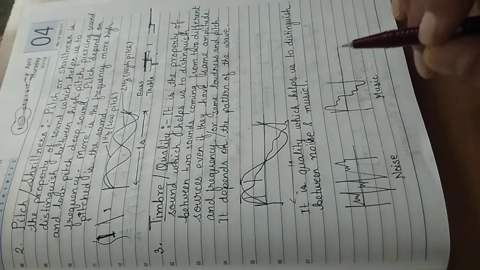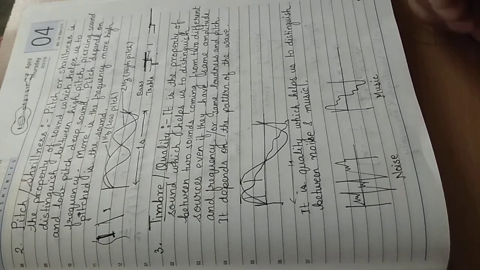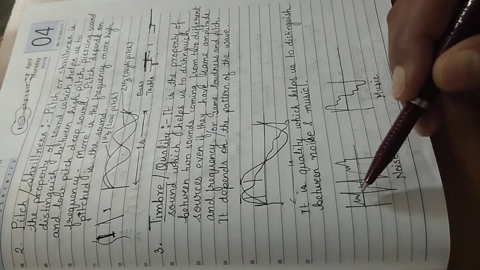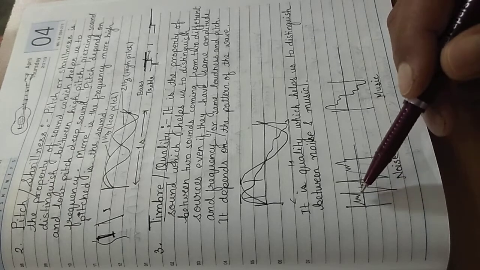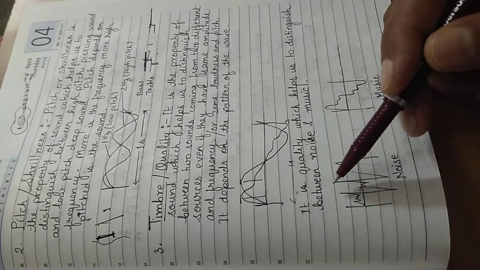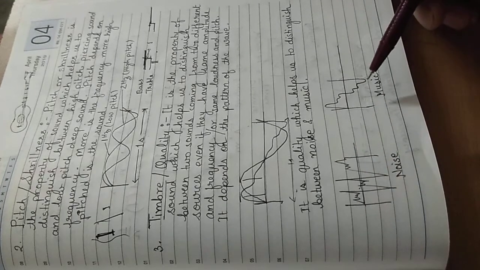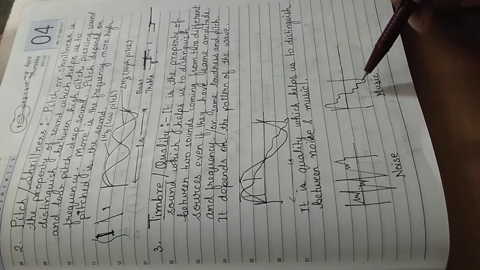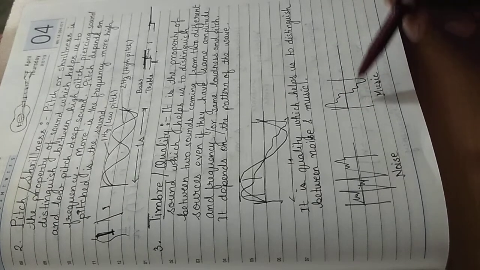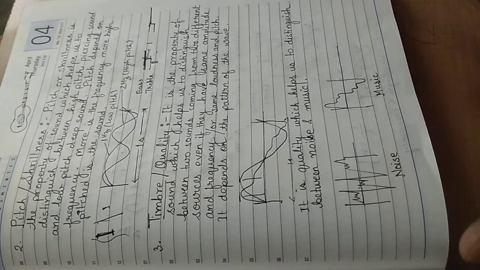So it is this quality or timbre which helps us to distinguish even between noise and music. When it is noise, the wave pattern will be very erratic, unpredictable. Sometimes suddenly it will go up, suddenly it will come down. So that is called noise. But when we come to music, it has a definite pattern, it has a rhythm in it. So that is called the quality or timbre which helps us to distinguish between noise and music.